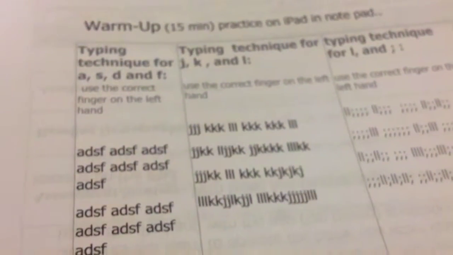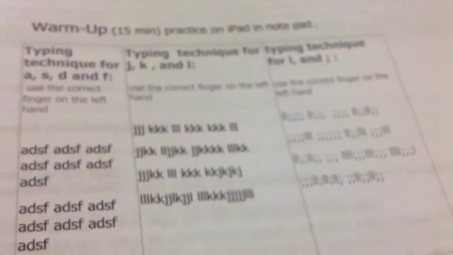Day one and day two, I will have them come in and do a warm-up again, just like this. For day two, they'll be reviewing A, S, D, and F. And I have them learn these lessons for the students to practice on the iPad, and they come in for 15 minutes again.